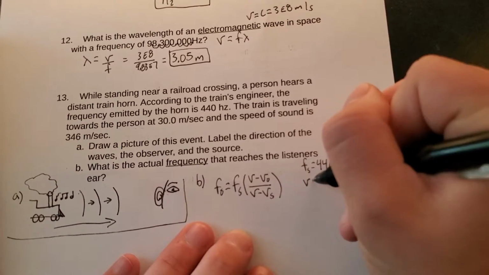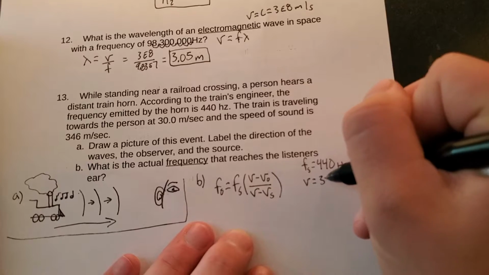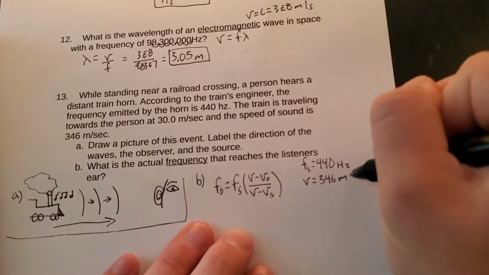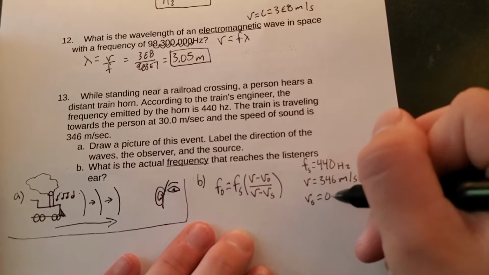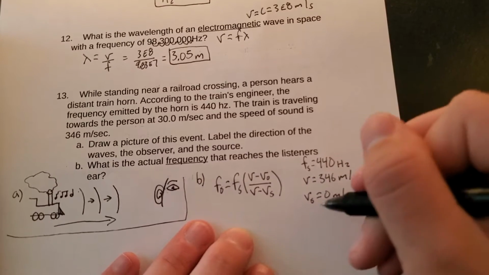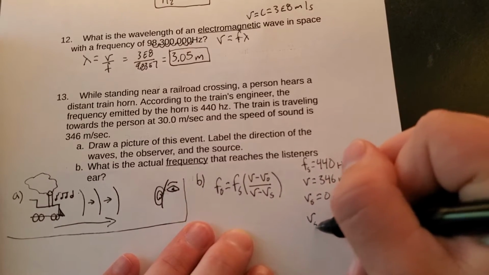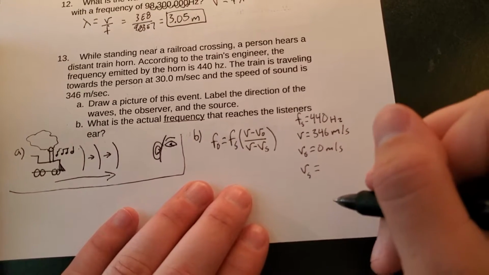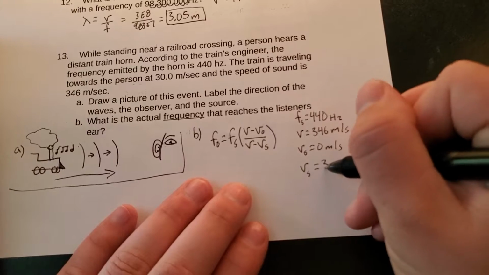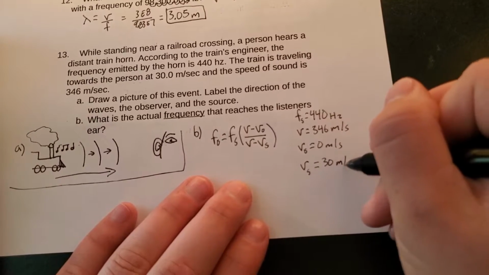The velocity of the wave, which we get from the question, is 346 meters per second. The velocity of the observer is equal to 0 meters per second. And the velocity of the source is equal to 30 meters per second.